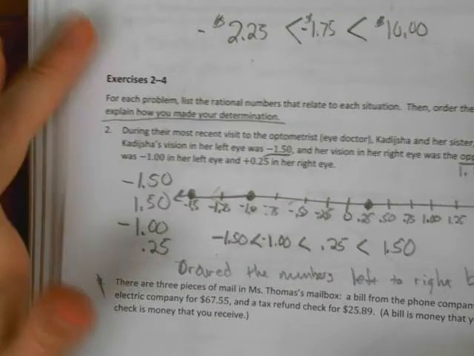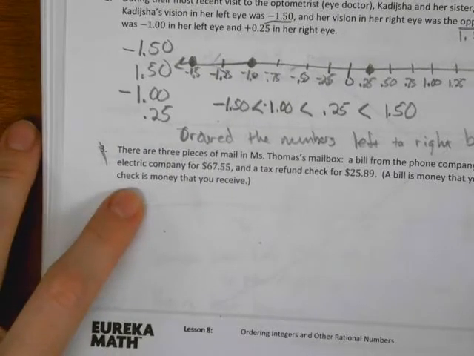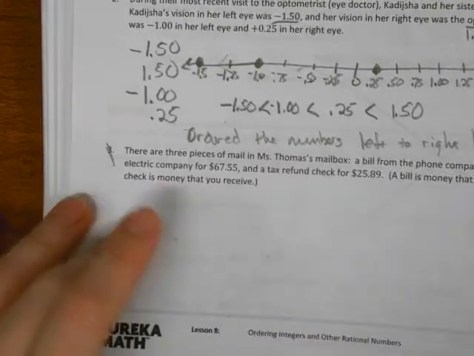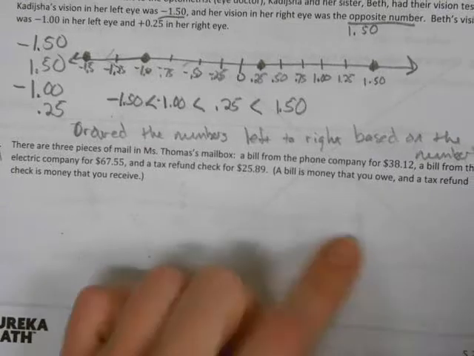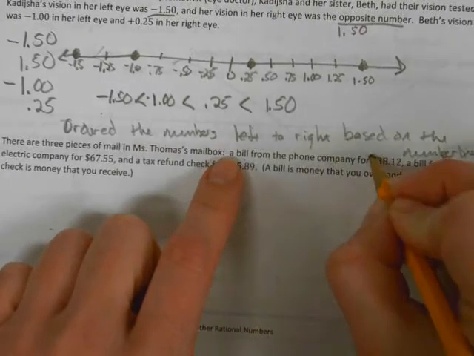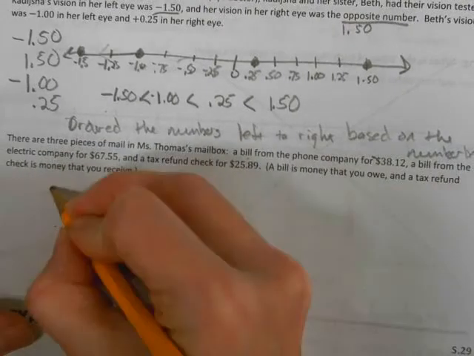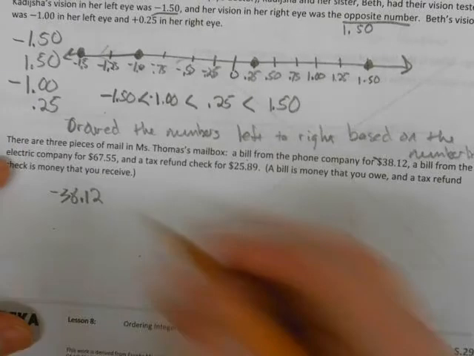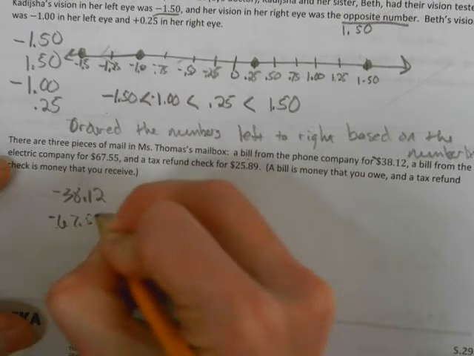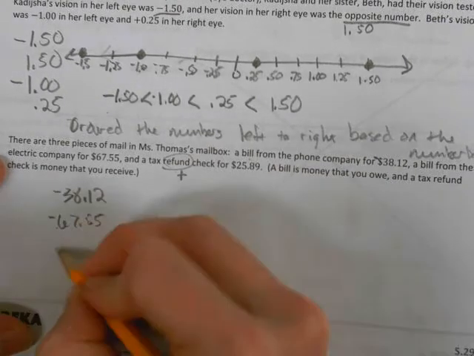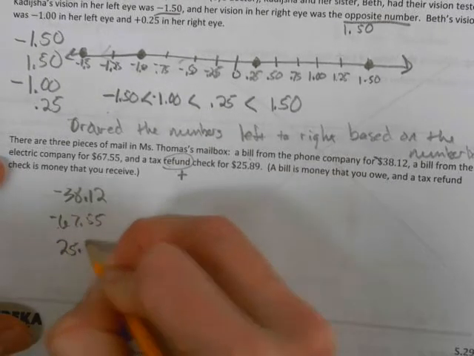We already have a money example up here. So I showed you that money example. Number 3 is another money example. Again, in this case, you have to determine what is a positive or negative and put it in order. A bill means you owe that money. So that's a negative 38.12. And then another bill is a negative 67.55. And then a tax refund. A refund is positive. And so that would be a positive 25.89.